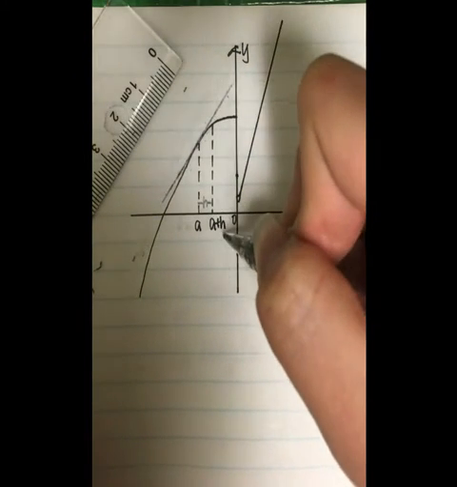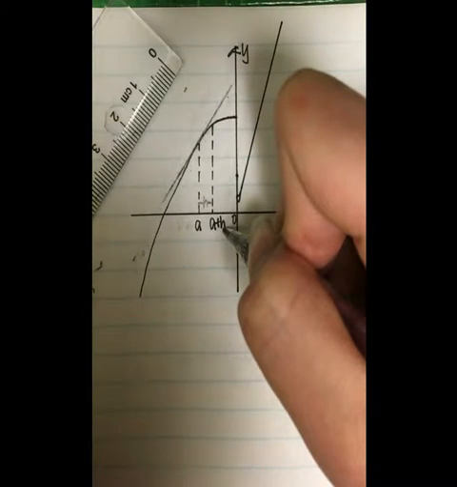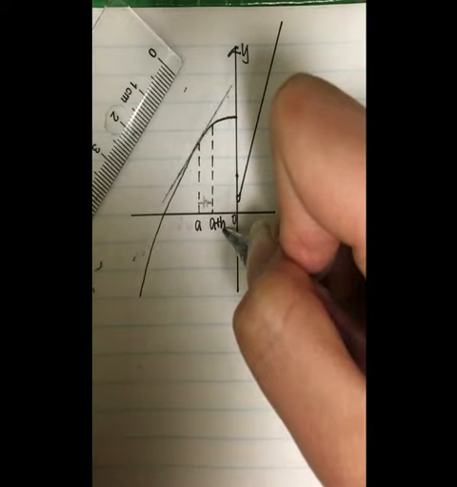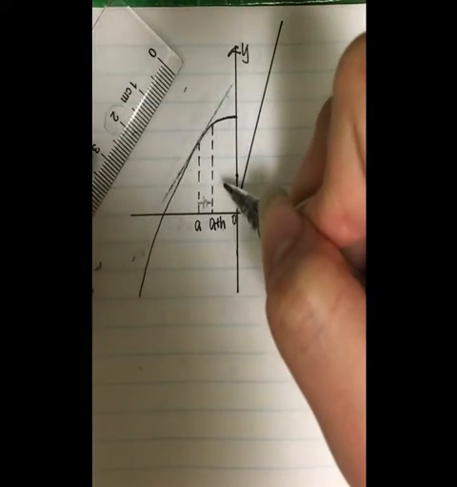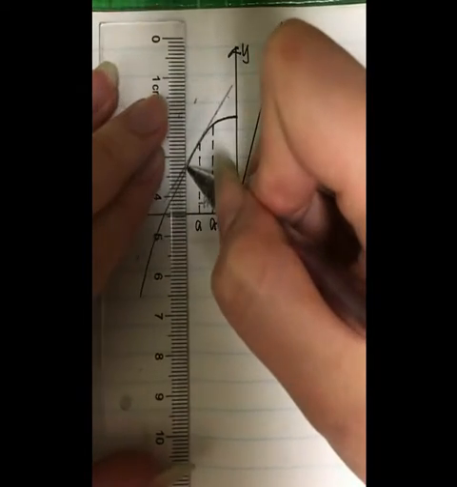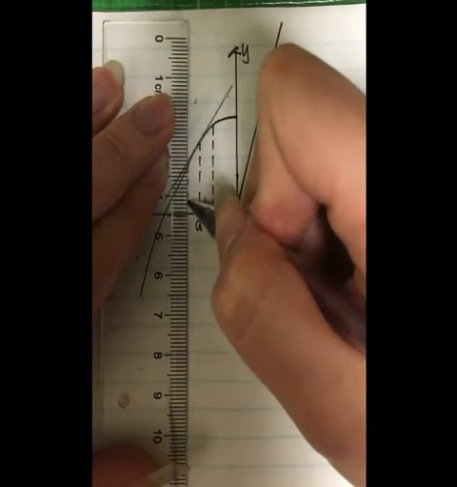So, when h is greater than 0, it will be on the right side of point A, which is the following interval. When h is less than 0, it will be on the left side of point A, which is the preceding interval.